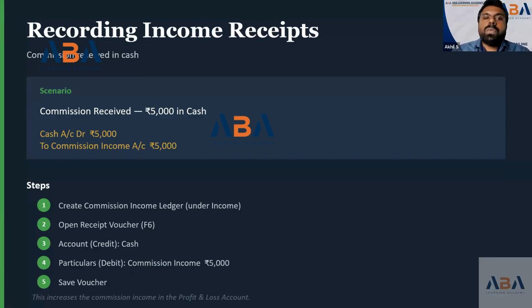Next we are posting income receipt. We are receiving commission, that is, we are receiving through cash. So commission received, we have to post a transaction. What is the scenario? Commission received in cash. So we have to debit cash and then we have to credit commission income account. Here we have to create a commission income ledger under income, and then we have to open receipt voucher. We have to credit cash and debit.